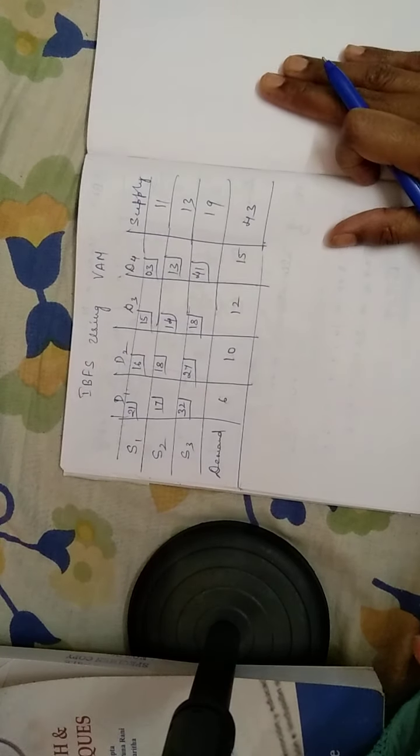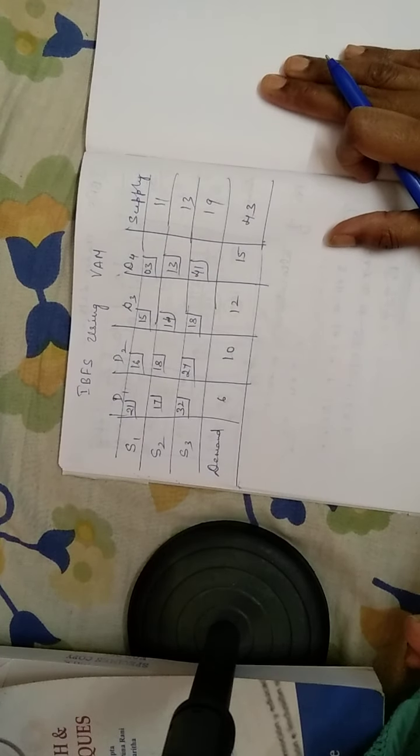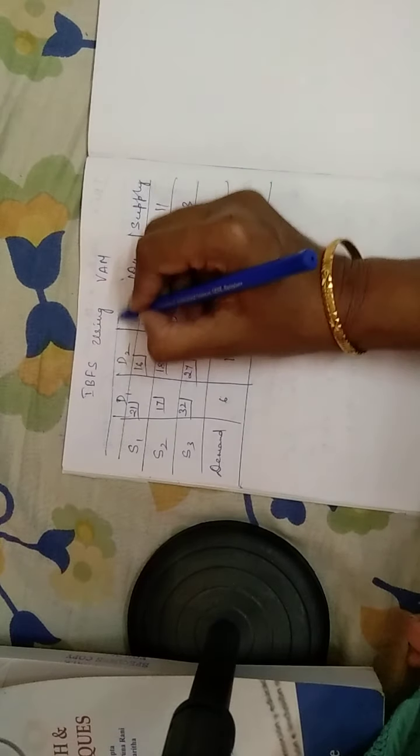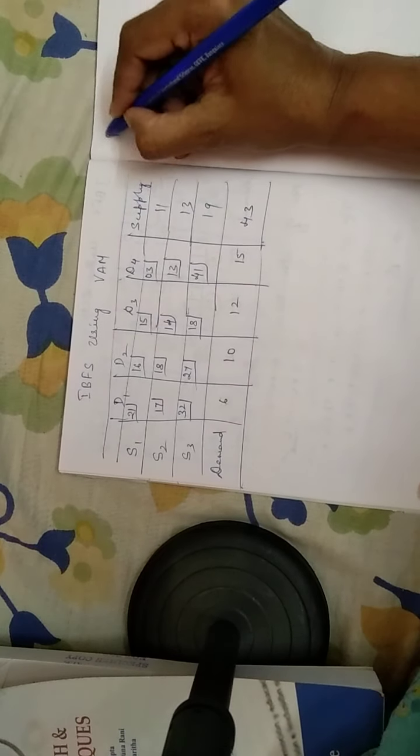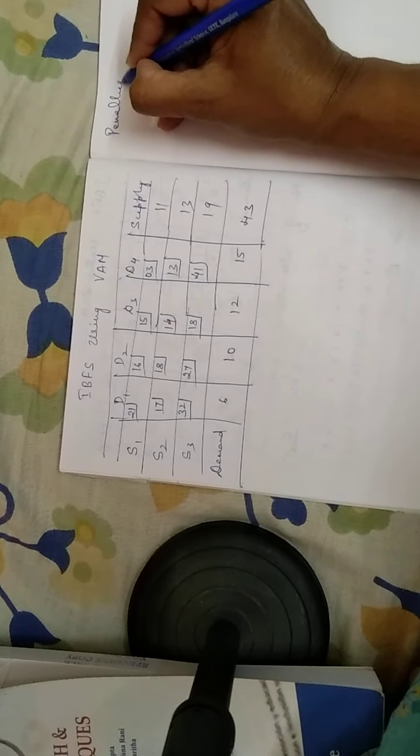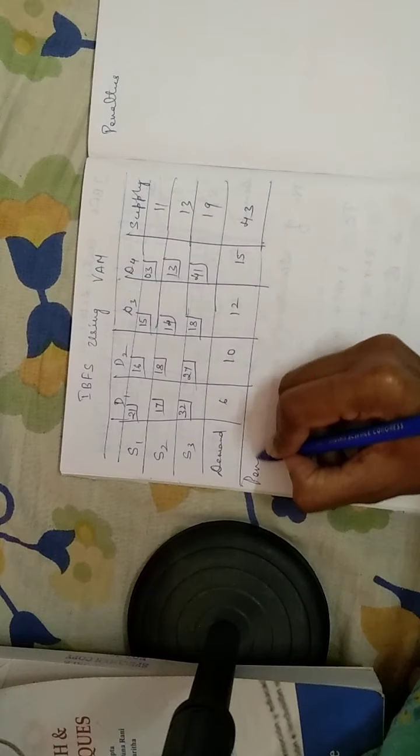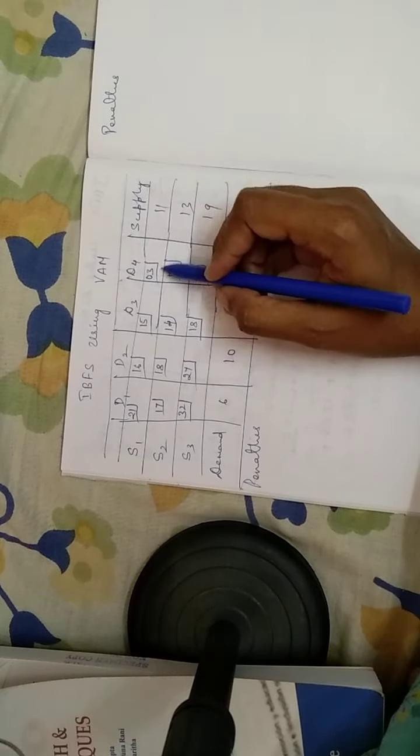Now let us work out the initial basic feasible solution using the VAM method. This is the data that has been given to us. Now we'll have to calculate the penalties. Under the calculation of the penalties, when we compare the costs, we take the two least costs and find the difference.